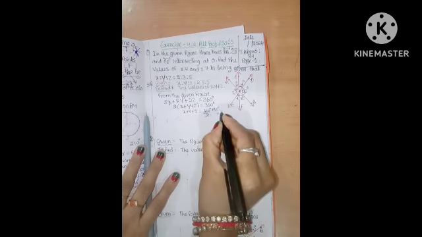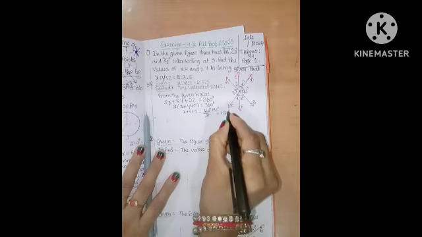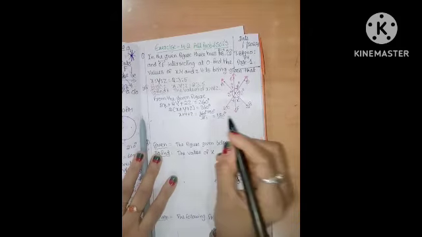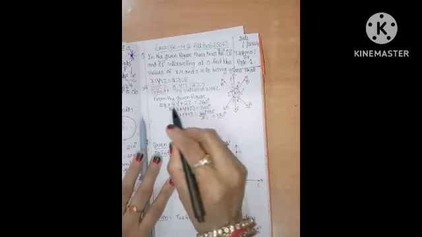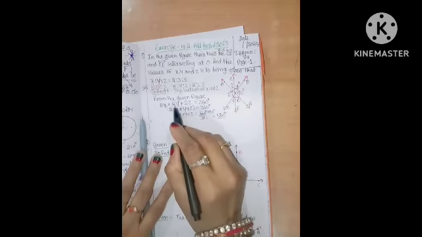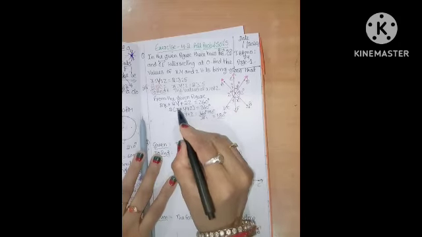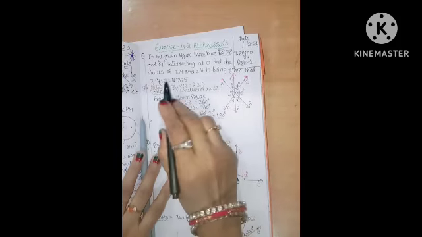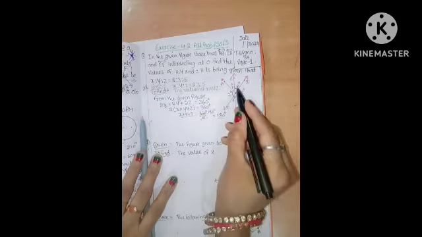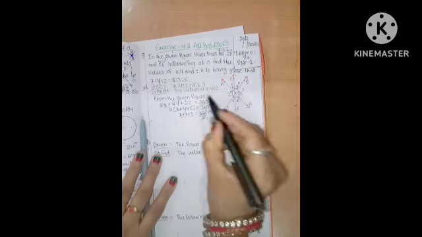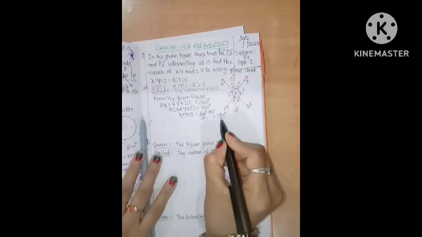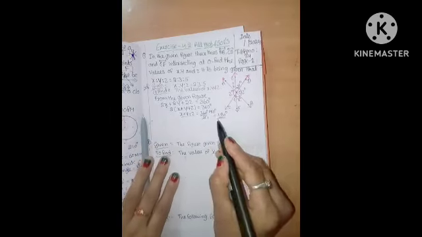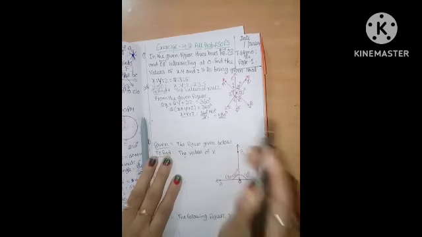x plus y plus z is nothing but how much? You got it: 180 degrees. You can also write it directly and skip these 2 steps. Here only 3 angles are given, and you know the sum of the 3 angles. So x plus y plus z equals 180 degrees.